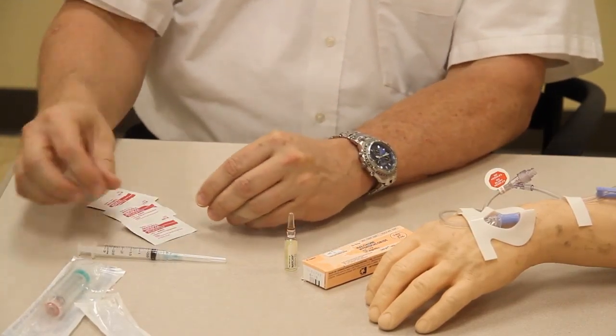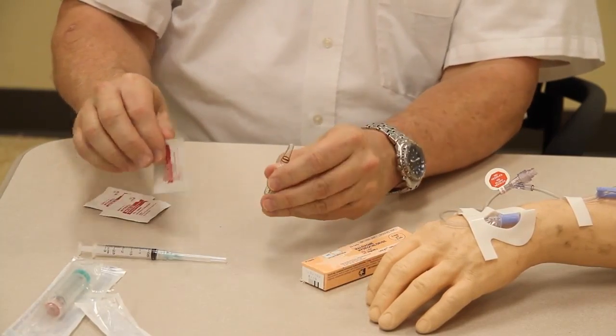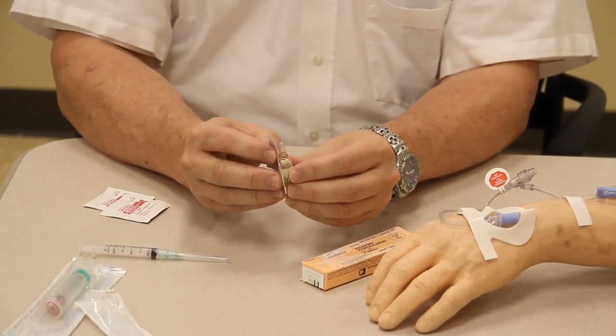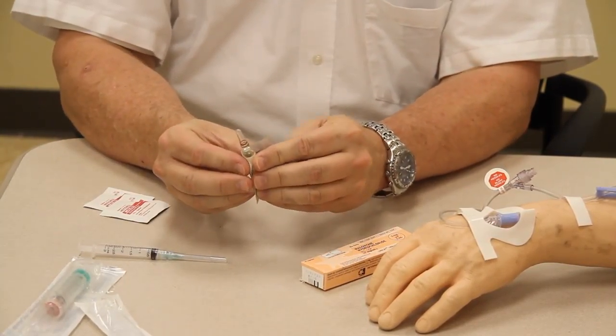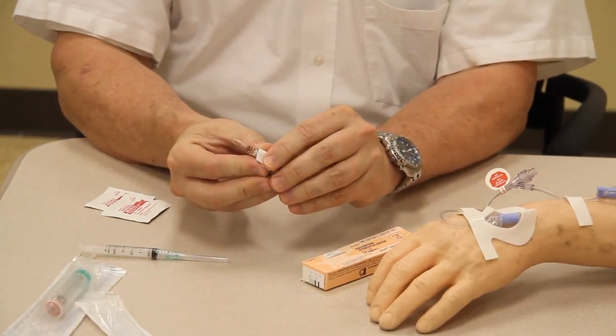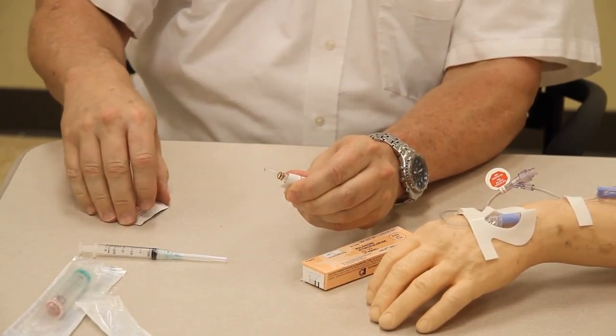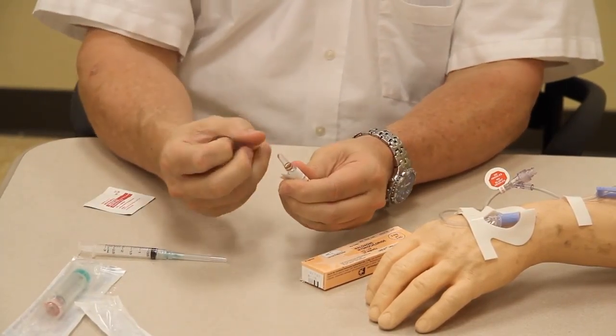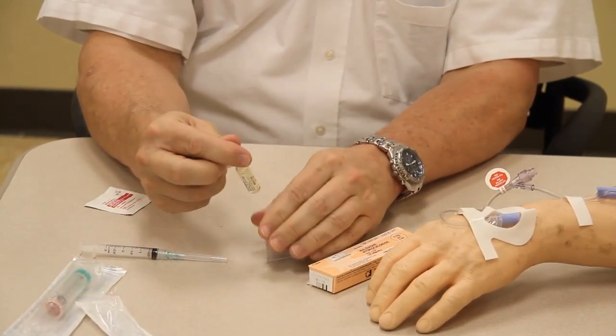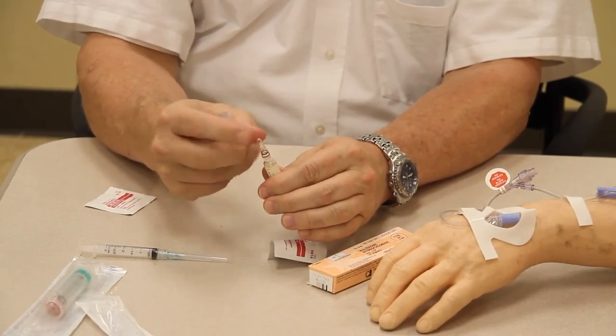Now, because we're dealing with glass, we want to make sure that we protect ourselves, and the way that we protect ourselves is I'll take an alcohol prep and I'll basically put on this part, and I'll take another alcohol prep. We're going to make sure that we get all the medication down at the bottom of the vial.